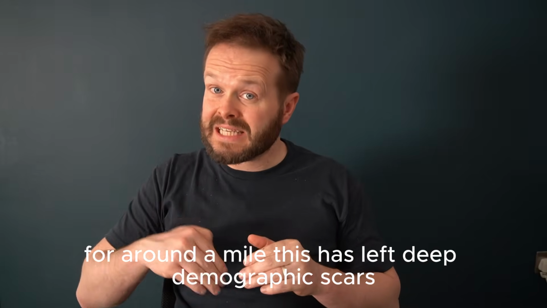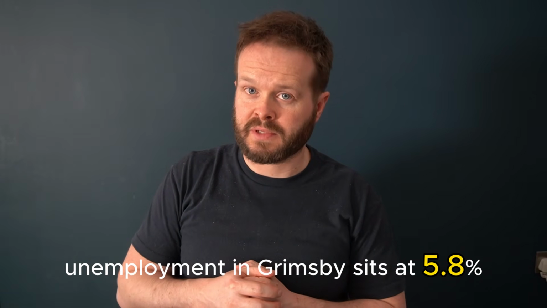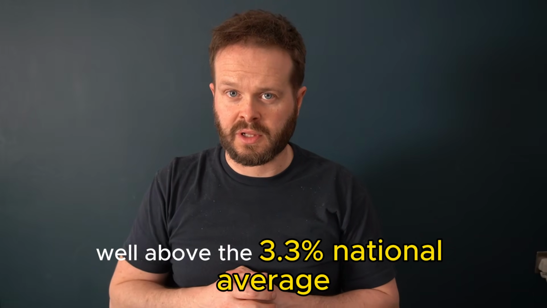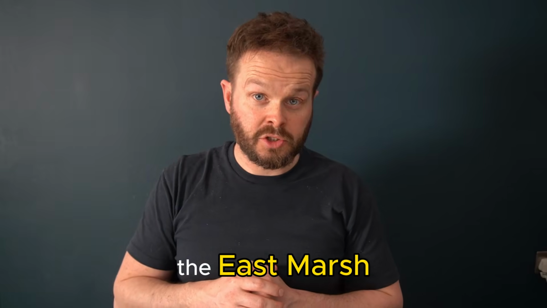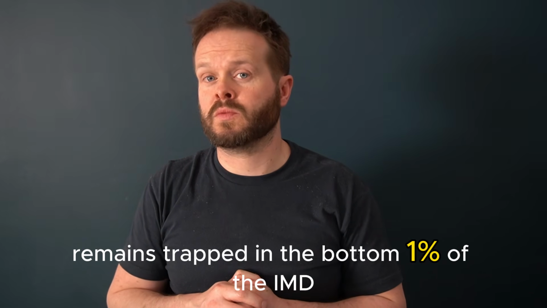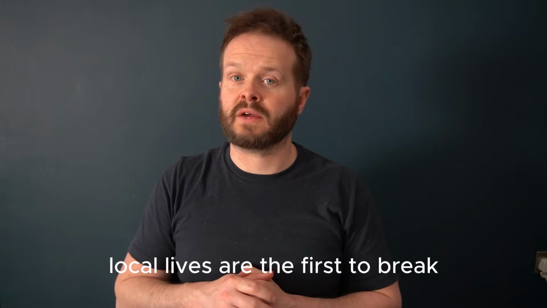This has left deep demographic scars. Unemployment in Grimsby sits at 5.8%, well above the 3.3% national average. And 1 in 3 workers is on less than living wage. The East Marsh remains trapped in the bottom 1% of the IMD, proving that when international laws change, local lives are the first to break.